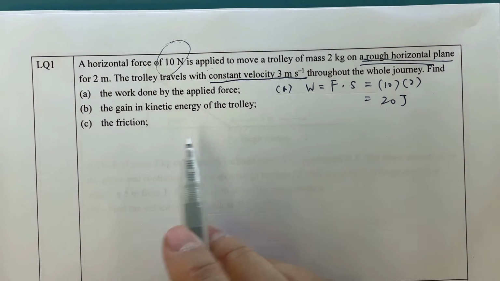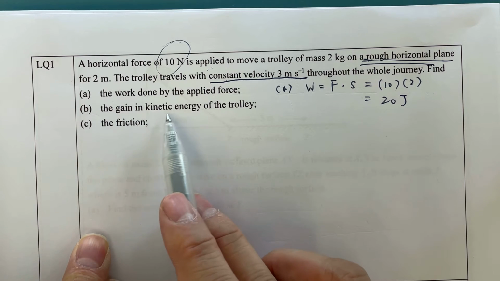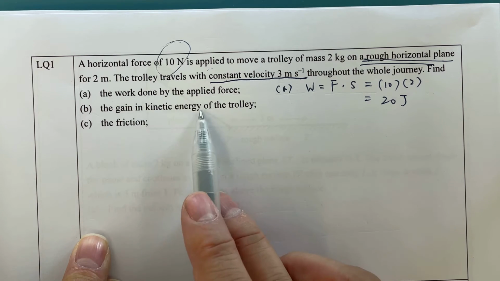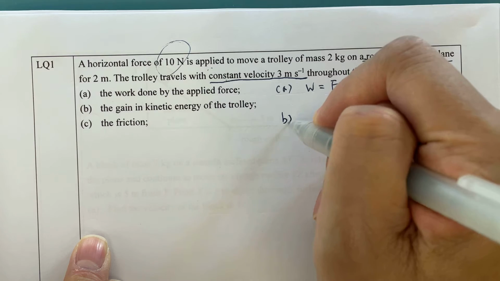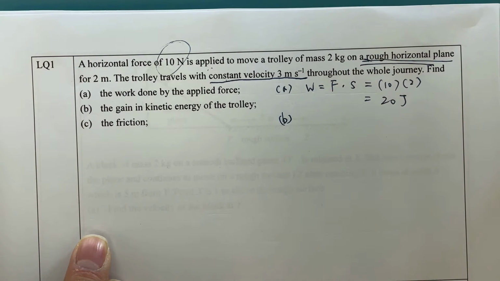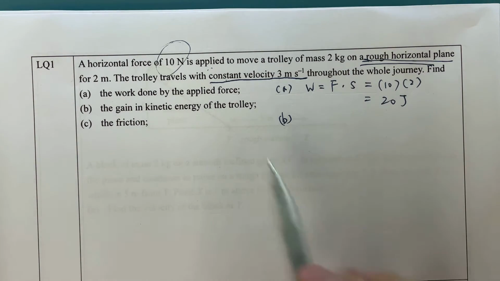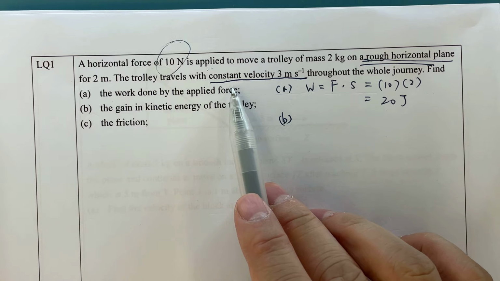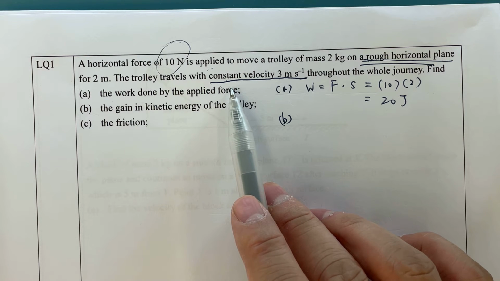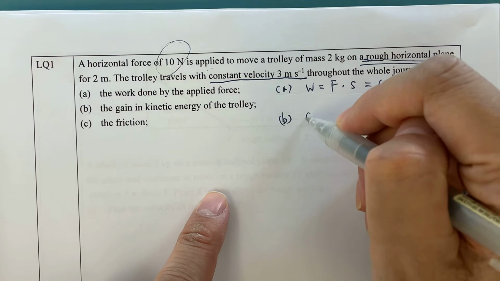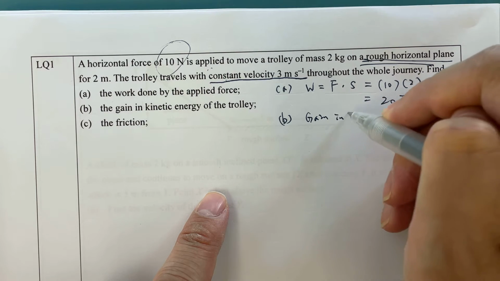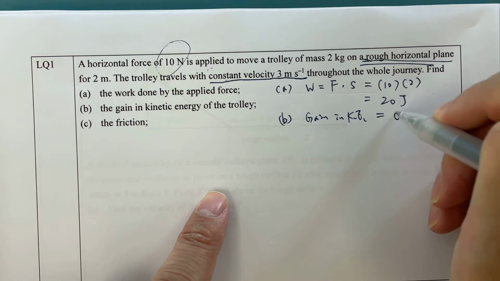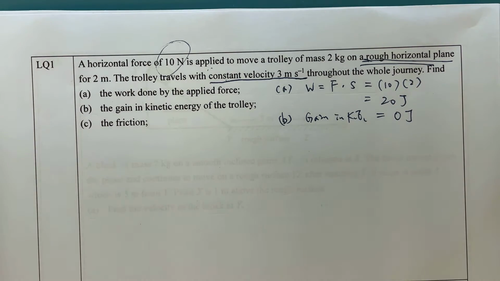Okay, then secondly, you need to look for the gain in KE. The gain in KE. So I myself would just give the answer directly without doing any calculation. The reason is, it's moving at constant velocity, right? That means it's not getting faster or slower. It has the same KE throughout the whole journey. So that means the gain in KE is simply equal to 0. There's no gain in KE.